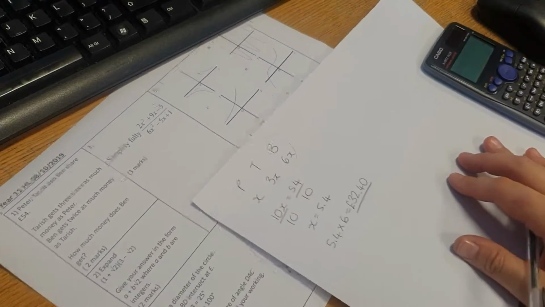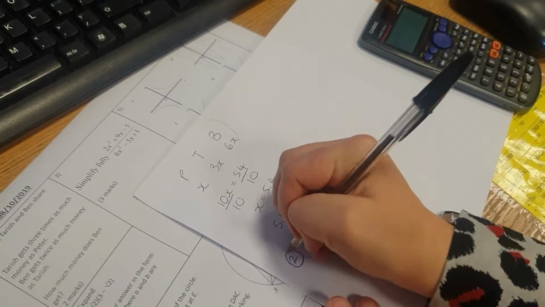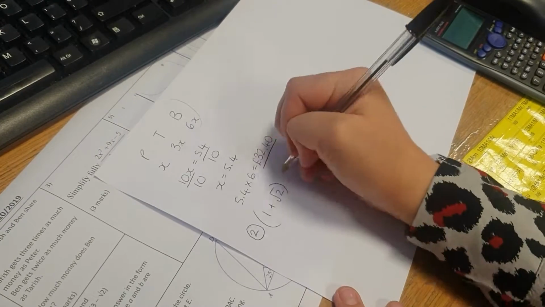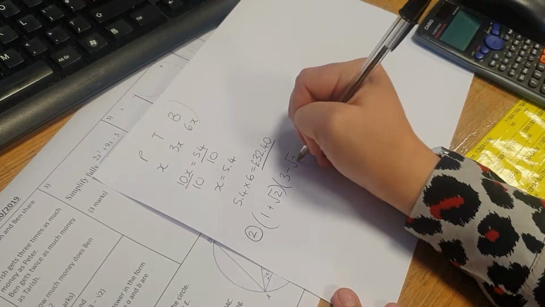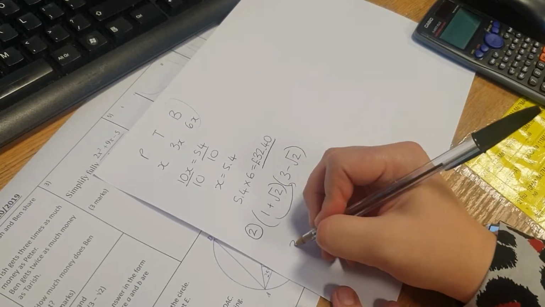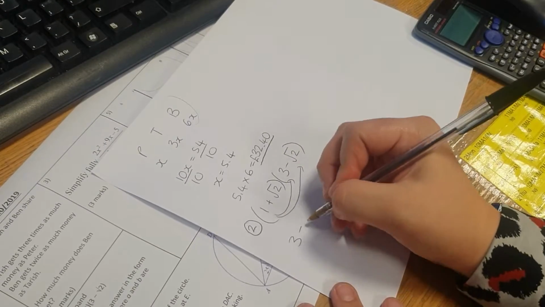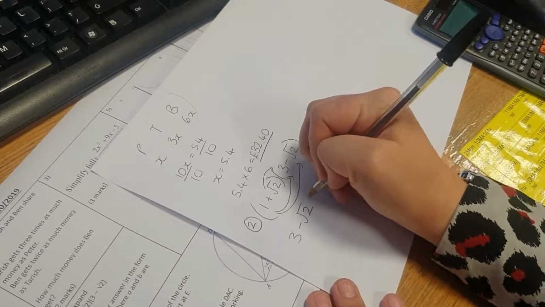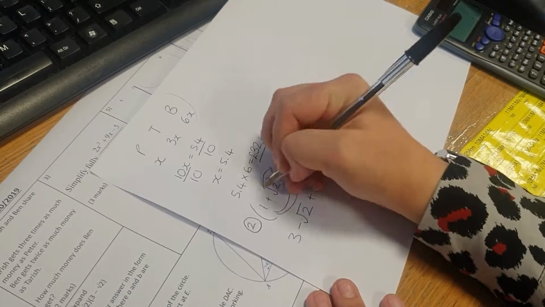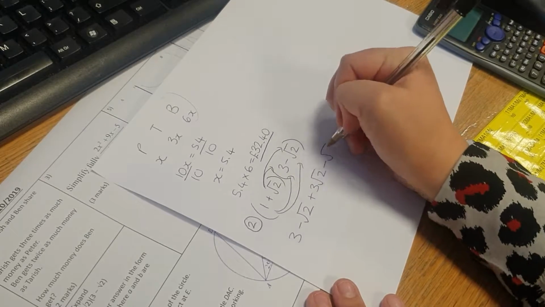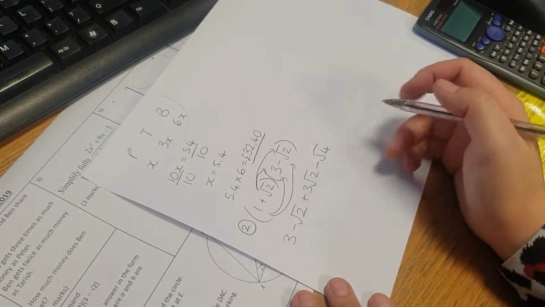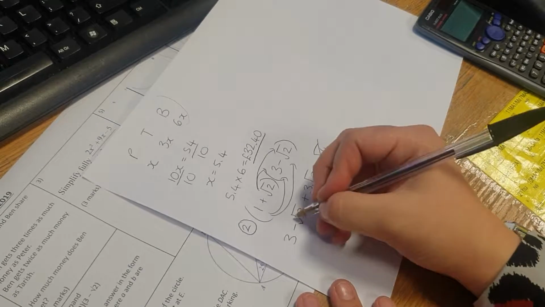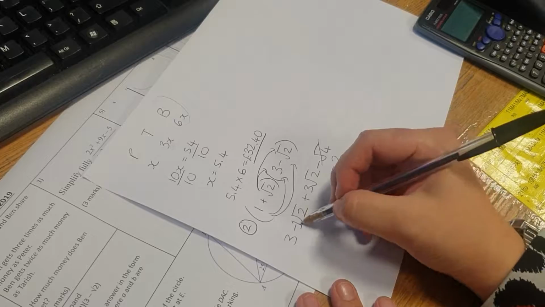And then the next one, question 2, expand and simplify. So we do 1 times 3 is 3. 1 times square root 2 is minus square root 2. Then that is plus 3 square root 2. And that's going to be minus square root 4. So let's simplify that. You know square root of 4 is going to be 2. That's a 1, remember. So 3 minus 1 is 2.